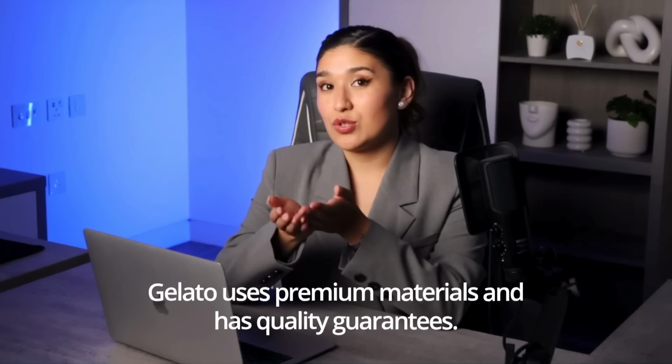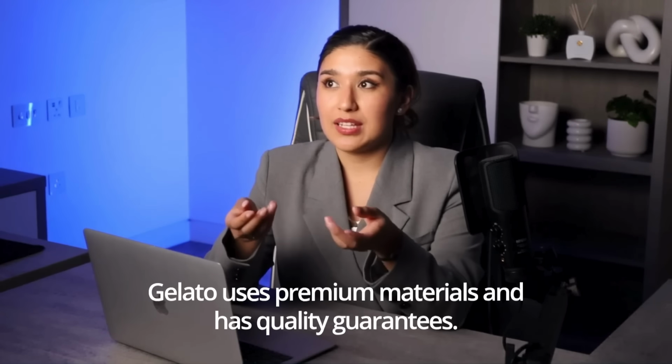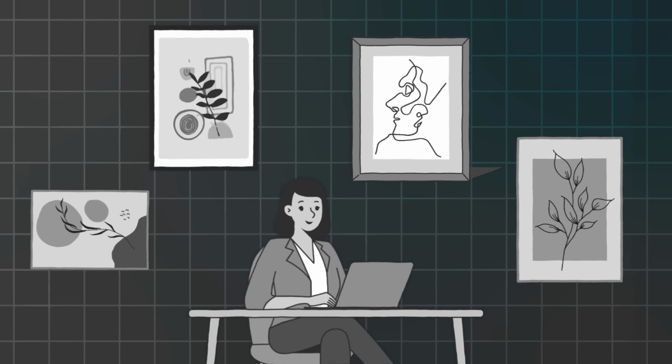What if customers complain about quality? Gelato uses premium materials and has quality guarantees. Plus, their customer service handles any issues directly. You don't deal with printing problems. What if this is too complicated? If you can post on social media, you can do this. The whole process takes maybe an hour to learn, and then each new product takes 15 to 20 minutes to create. The benefits are literally life-changing.